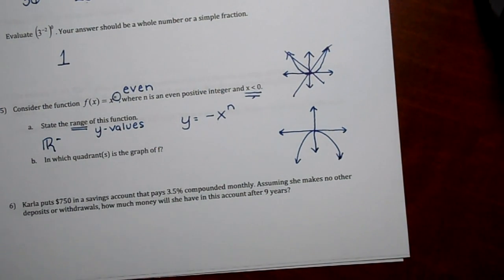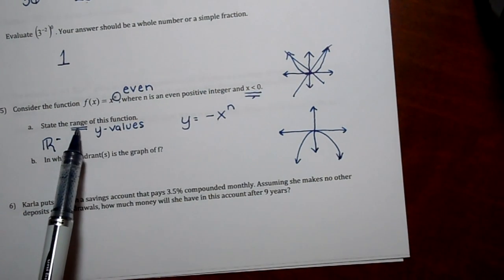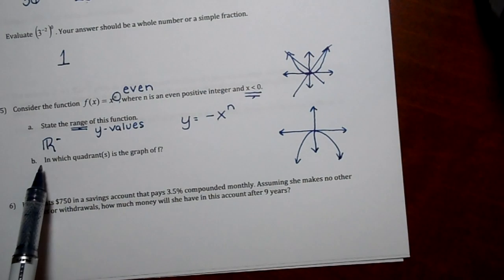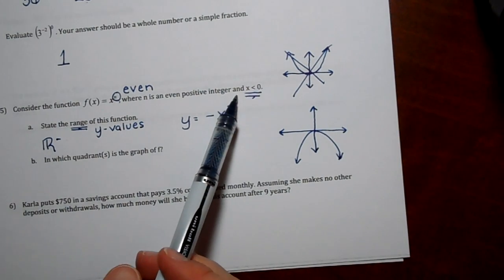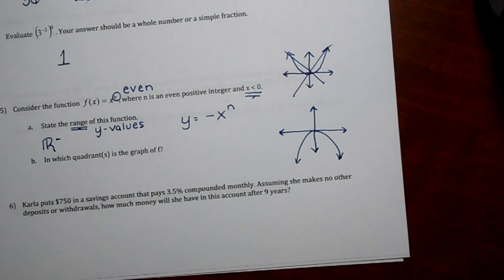And again, I know that when we talked about power functions, we talked about how even power functions always have a range that is all real positive numbers. But this right here is sort of a game changer. This is saying that there's a negative sign out in front of that x and that it's going to flip your function over. And then question B says, in which quadrants is the graph of f?